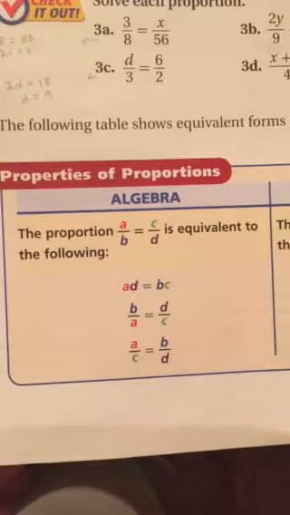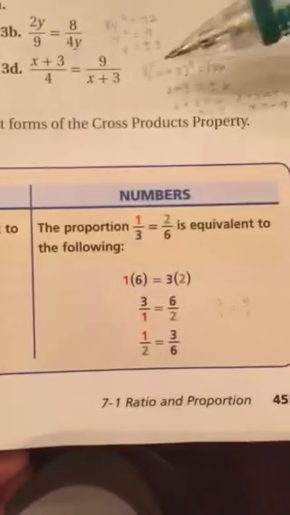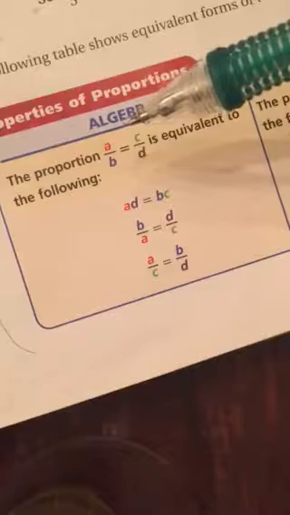The proportion A over B equals C over D is equivalent to the following. And then we're going to look at the same thing done with numbers instead of variables. So I want you to work hard to follow me on this. We are going to do some algebra, and I'm going to turn my book so that you see that, but so that you can also see me writing easily. So what I want you to see is that there are a number of ways for us to make this statement, and they all mean the same thing.